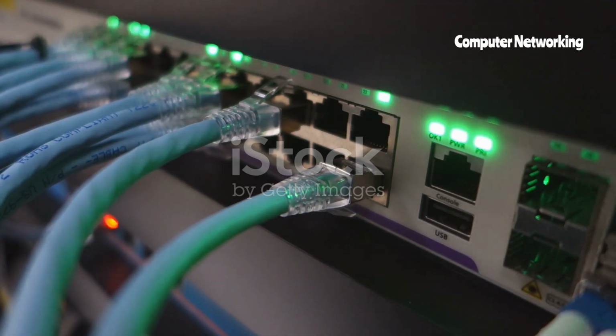Every device on a network needs a unique address, just like every house needs a number. Imagine trying to send a letter without a house number or street name. It would never reach its destination. In the digital world, these addresses make sure information gets to the right place, whether it's a message, a file, or a video call.